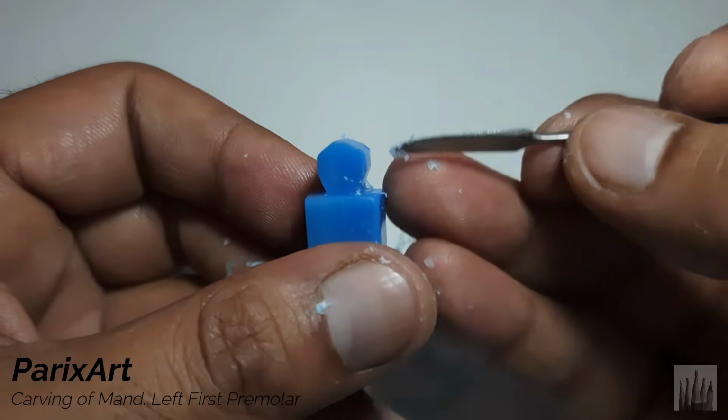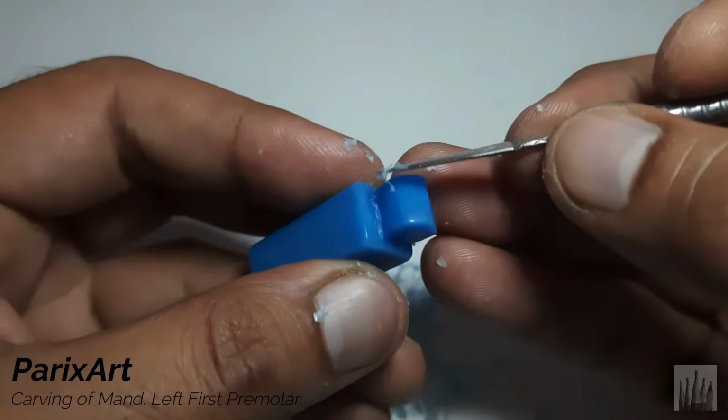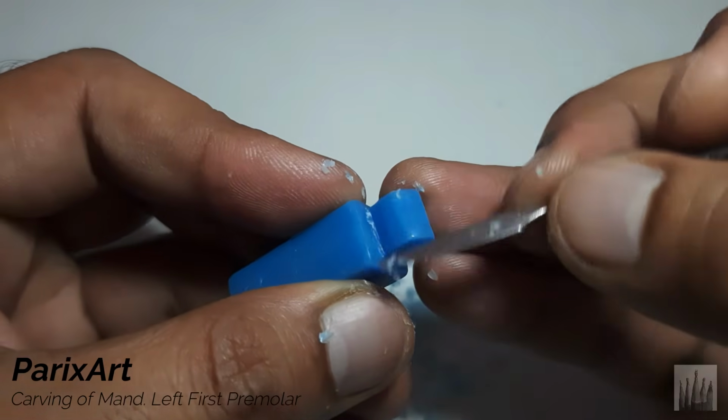Now we'll just round off all the line angles by gently running the back side of the carver on the line angles.